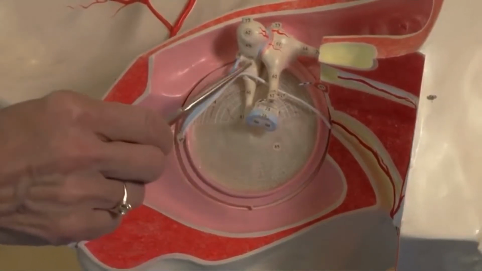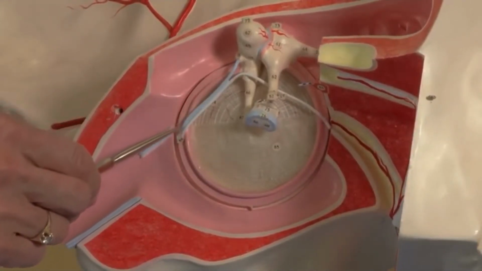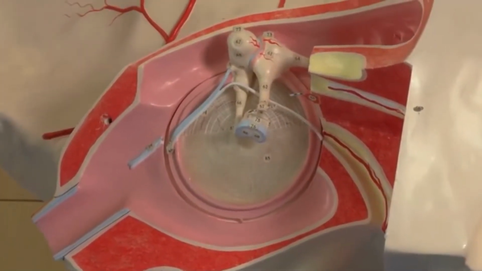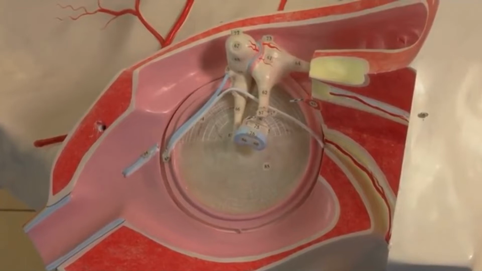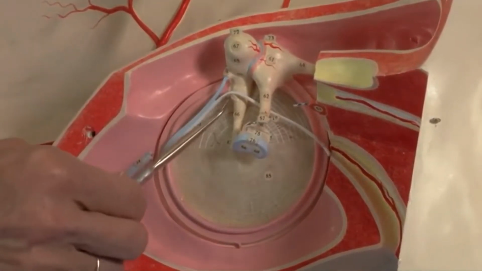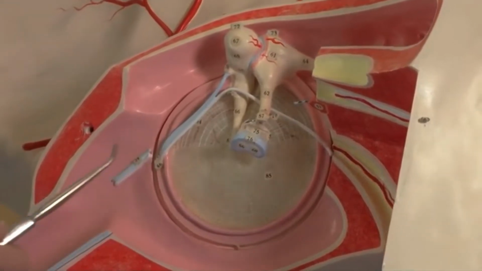And of interest is this white nerve coming across here. This is called the chorda tympani. It happens to be a branch of the seventh nerve, a branch that is carrying taste and going over to the tongue. It's very incidental, but it's very obvious.